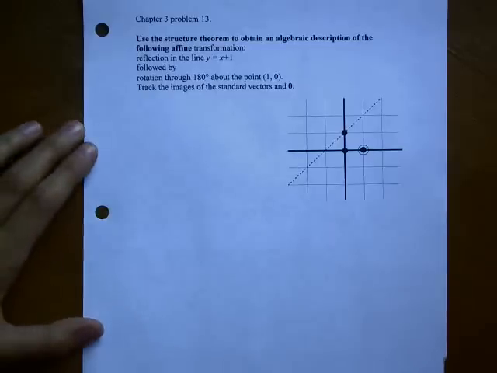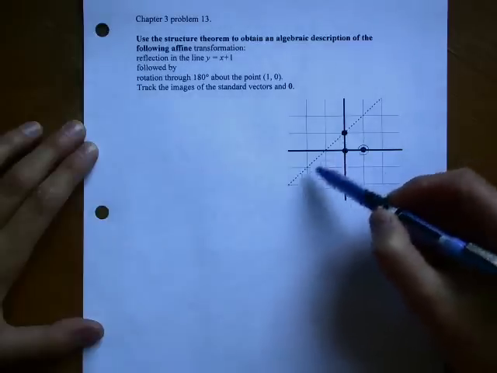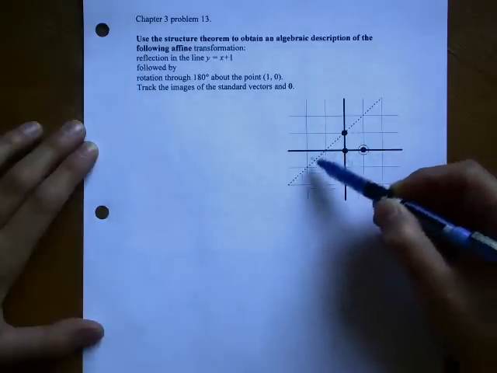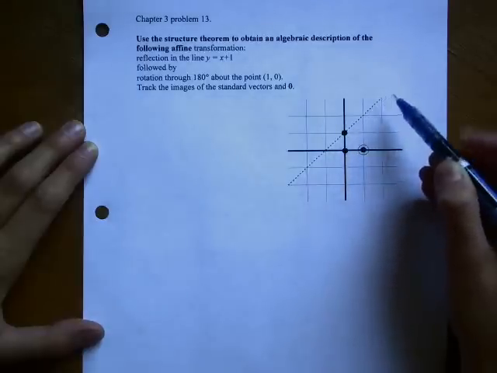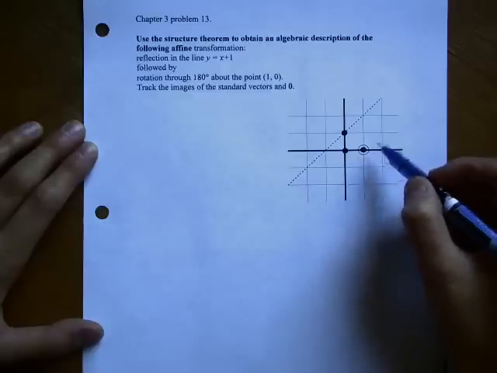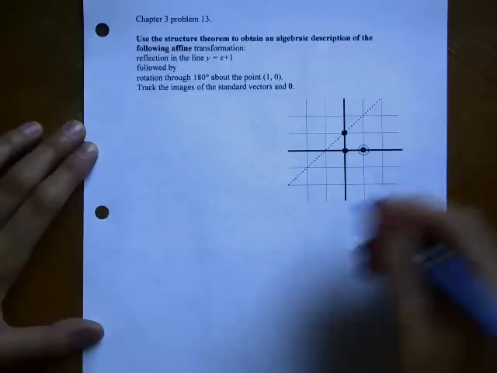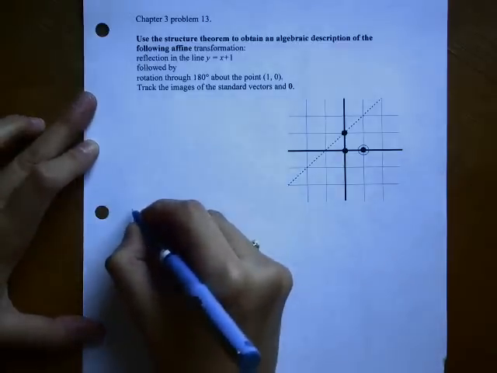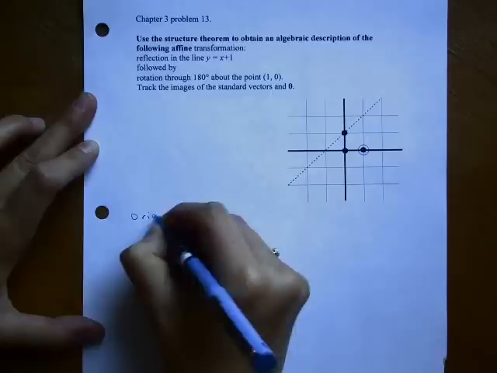In this problem, we're going to use the structure theorem to obtain an algebraic description of the following affine transformation. So in our transformation, we're going to reflect across the line y equals x plus 1, and then rotate 180 degrees around the point 1, 0. While we're doing that, we're going to track the images of the standard vectors and our 0 vector. So let's make a little chart here to track our vectors.